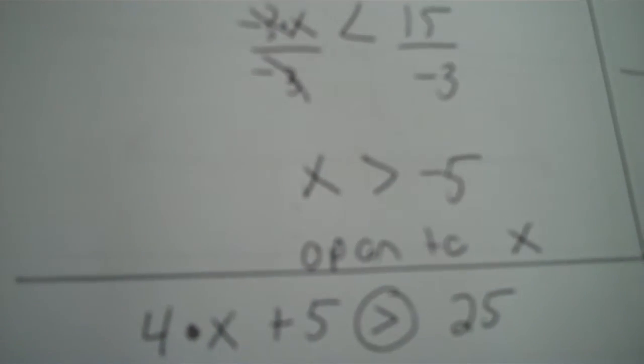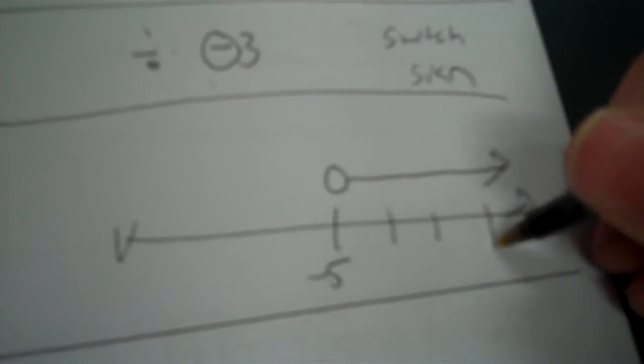So now we switch it. X, 15 divided by negative 3 is negative 5. So we have negative 5, I circle, and the sign is open to the x in this case, okay? So if it's open to the x, it's going to go this way. Okay, so negative 5, negative 4, negative 3, negative 2.